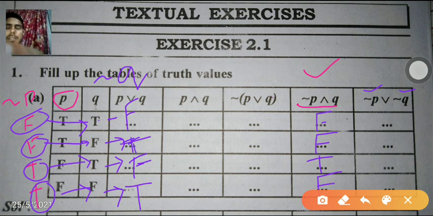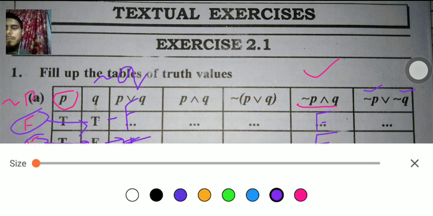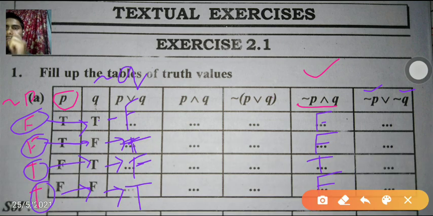So now their conjunction we have to find. Their conjunction is just false and false, here it is false, here it is false. So this is negation of q: false, true, here it is false, here it is true.